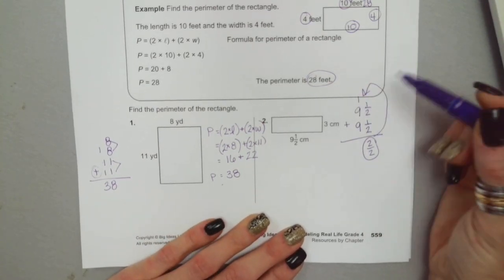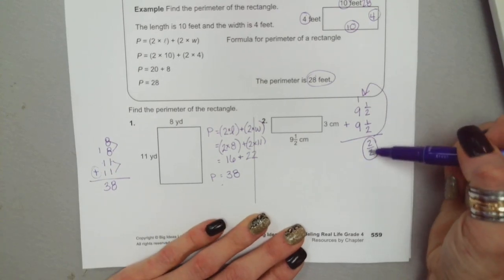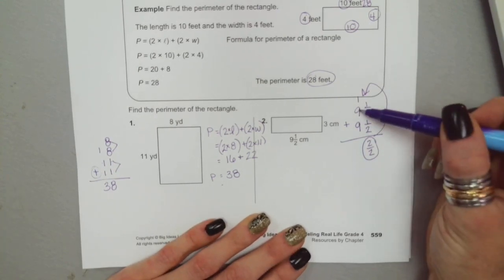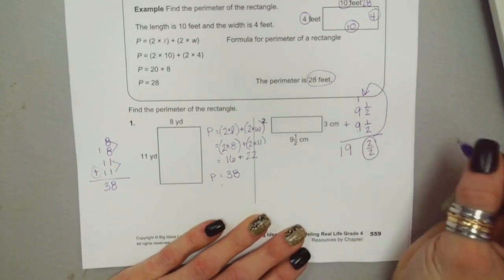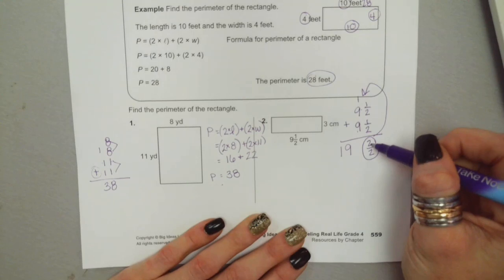Because this is 1 whole, right? Oh, yeah. So 9 plus 9 is 18, plus 1 is 19. Okay, 1 plus 1 is 2.